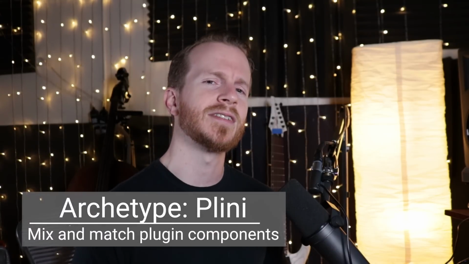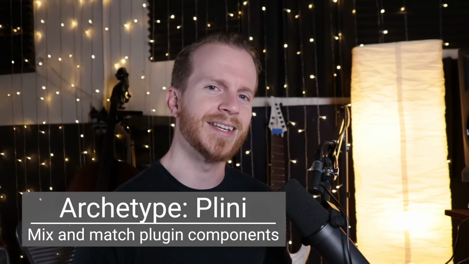Today I want to show you how you can take components of the new Archetype Plini amp sim to push the tone of your existing Neural DSP plugins. Let's dig in. One of my favorite aspects of these plugins is that you get to turn on and off any component within the plugin, which means you get to mix and match freely whatever you want. So I'm going to run you through a couple of examples of ways that I would use this.